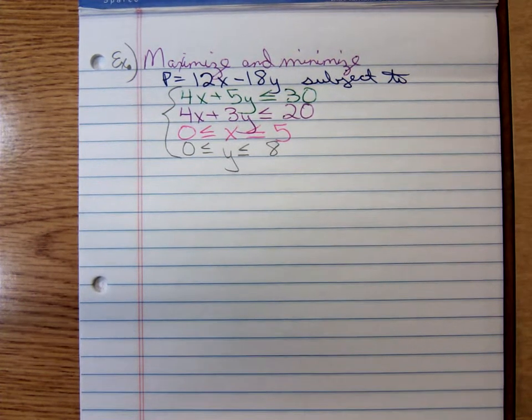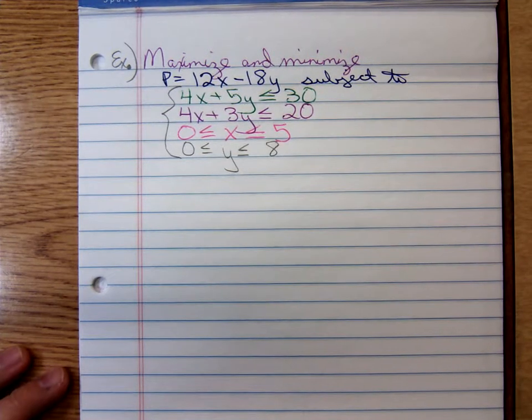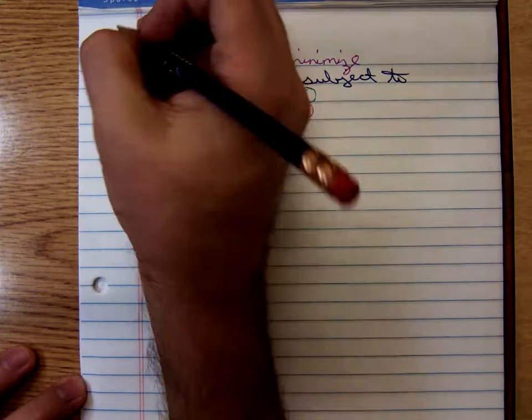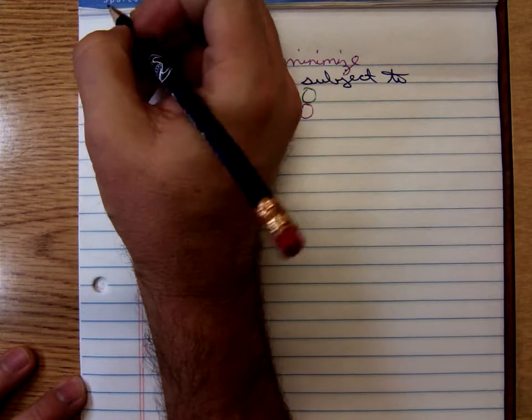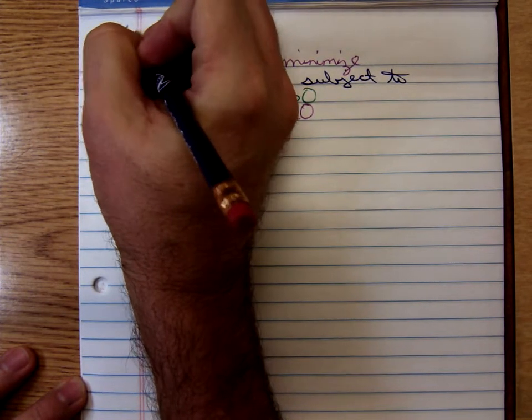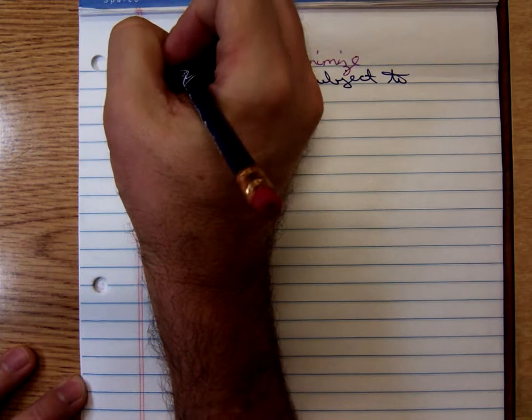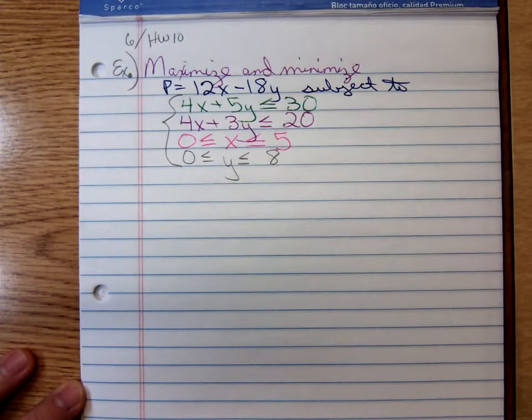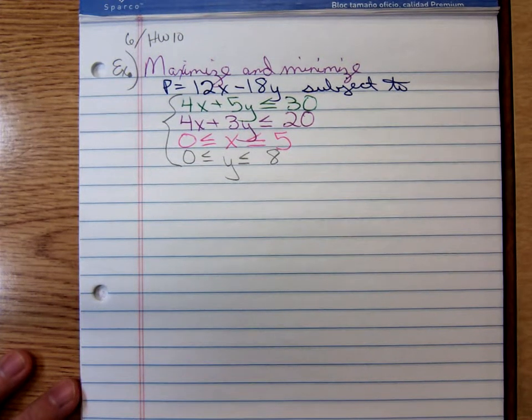Here's the problem. Oh, and by the way, for the students enrolled in my classes right now, it looks like this is like your number 6 from homework 10. So this should be very similar to your problem number 6.